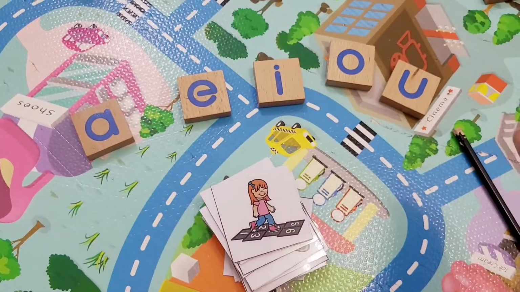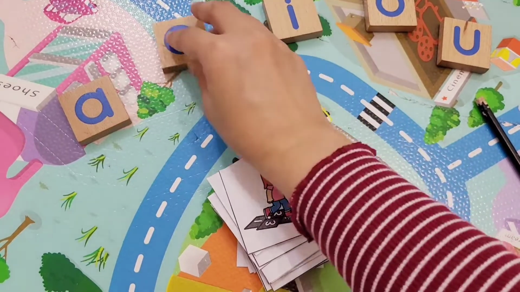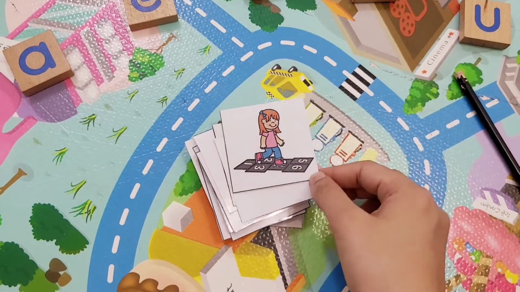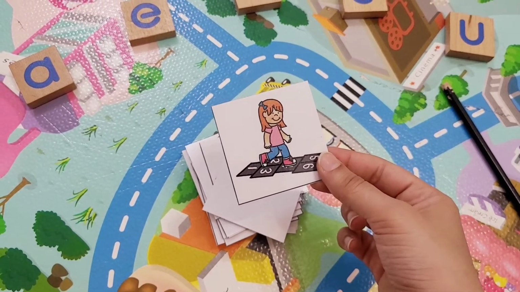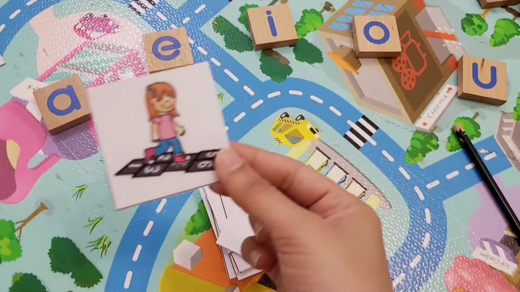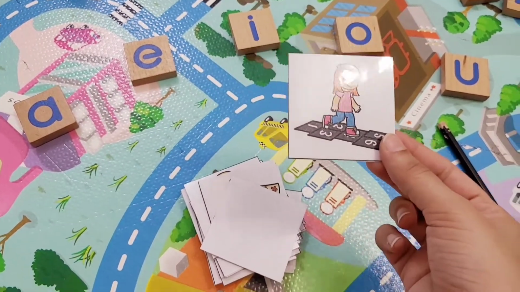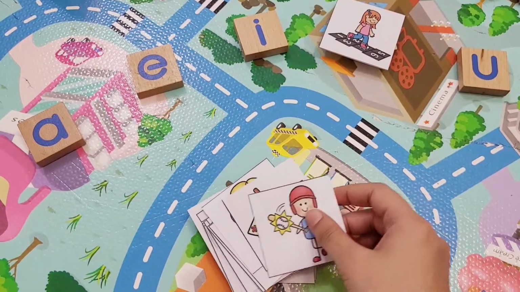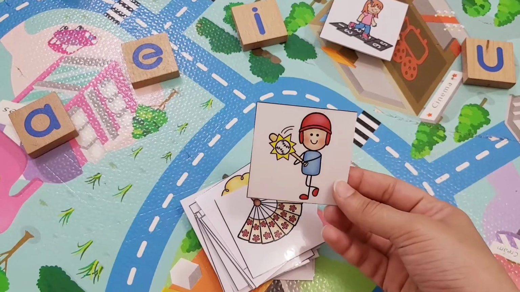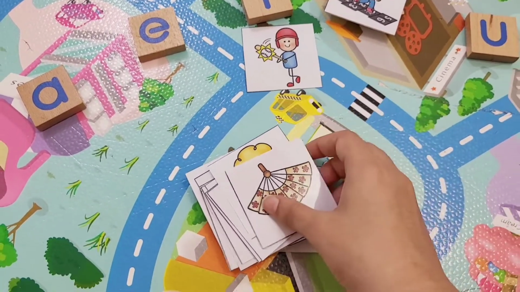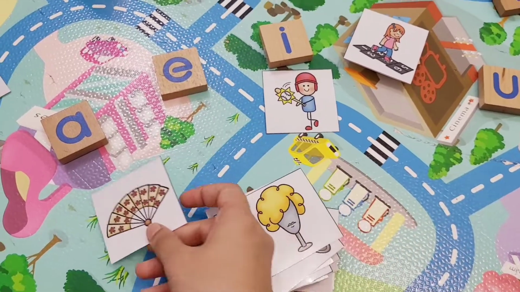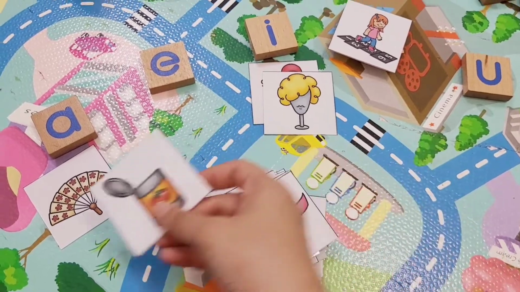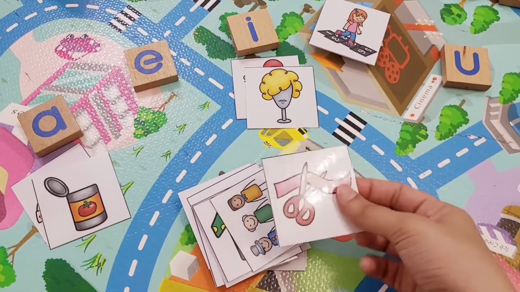So have 5 bowls and the child will vowel sort the CVC pictures. Hop. Which vowel do they hear? A, e, hop. Hop. Hit. Hit. A. Fan. Wig. Can. So they go on and on sorting by vowel.